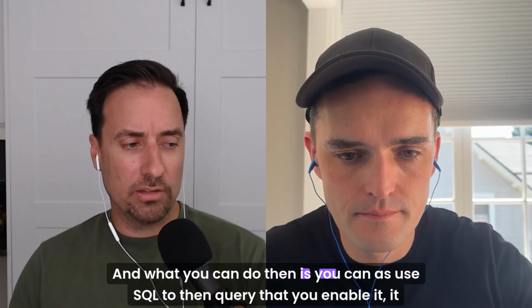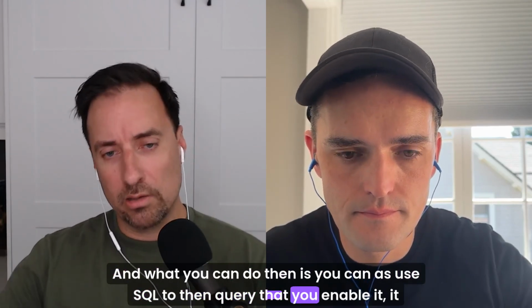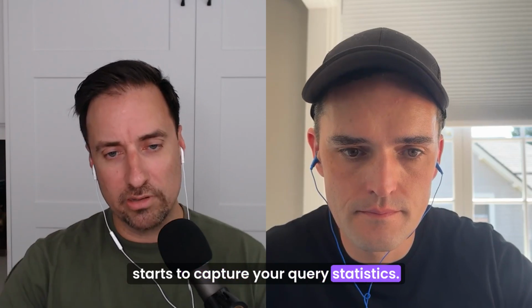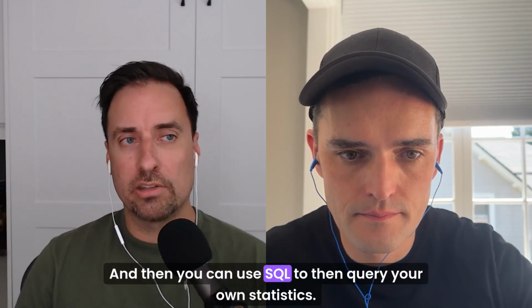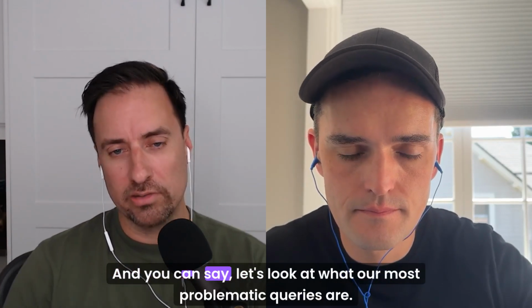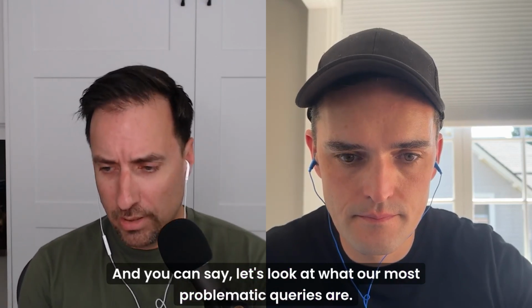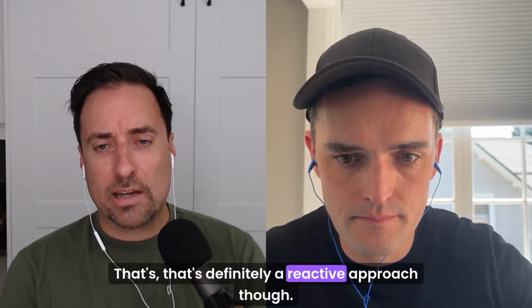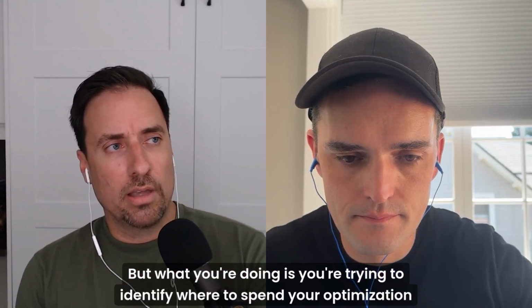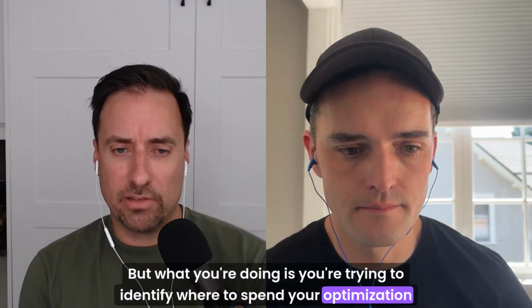And what you can do then is use SQL to query that. You enable it, it starts to capture your query statistics, and then you can use SQL to query your own statistics. And you can say, let's look at what our most problematic queries are. That's definitely a reactive approach, though. But what you're doing is trying to identify where to spend your optimization efforts.